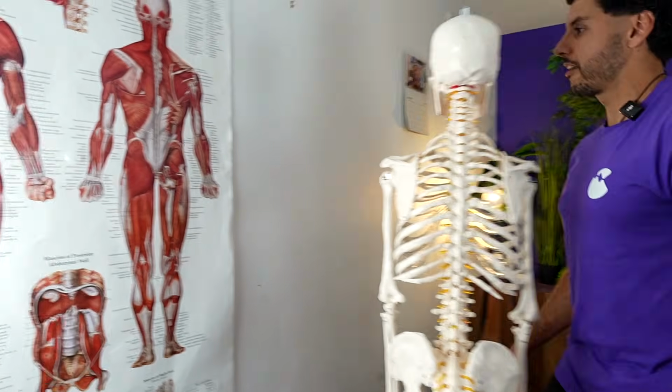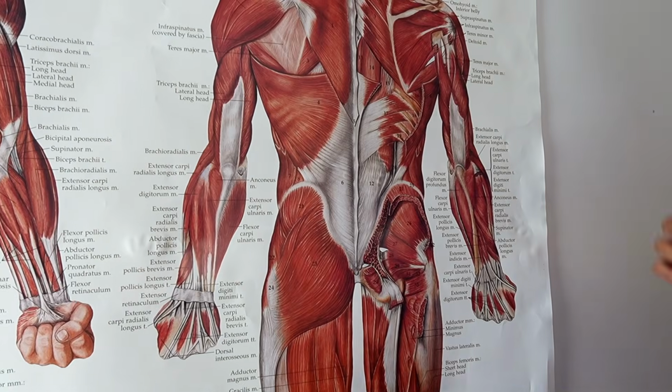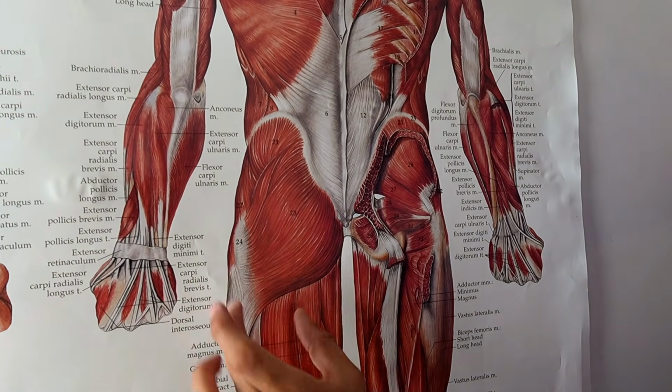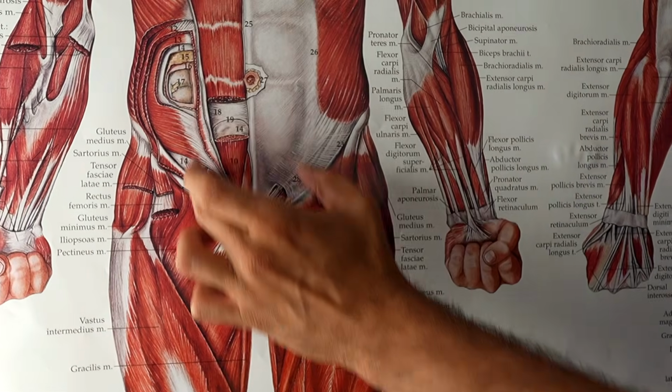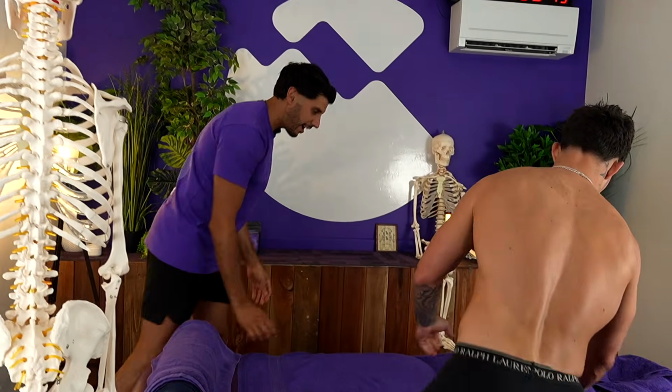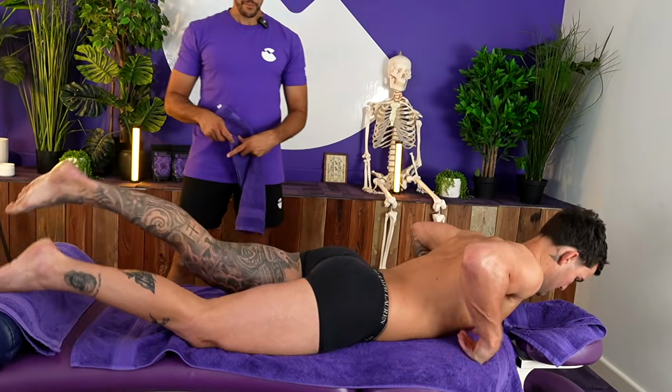All right. So what we're going to release today, if we go over to the chart, are the muscles that we just mentioned: glute max, the hamstrings, and then also the abs at the front. Okay, what do you want to start with? I'm going to start with your glute and hamstring. So go face down for me.